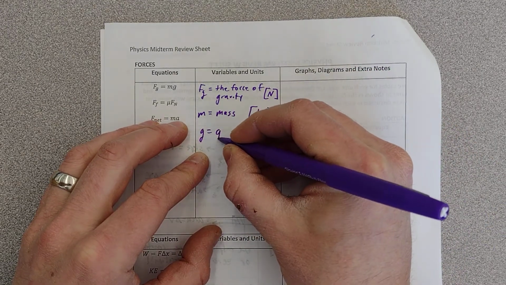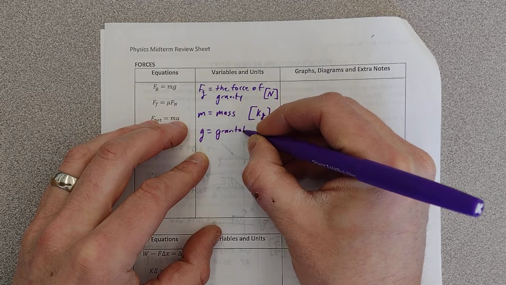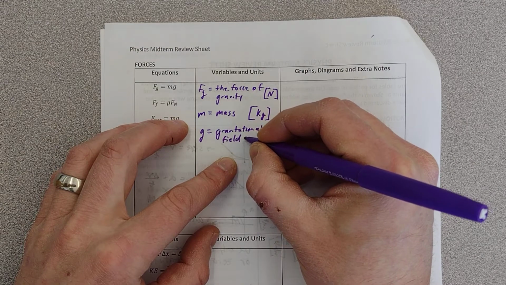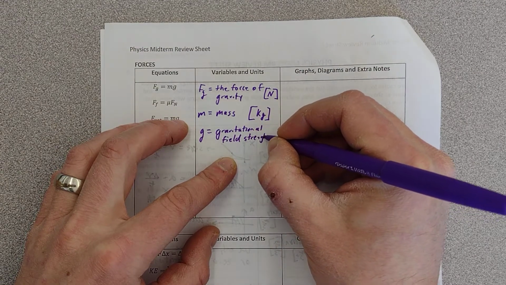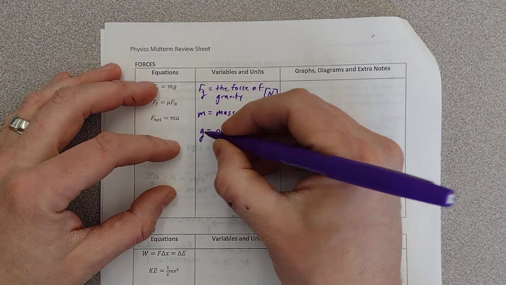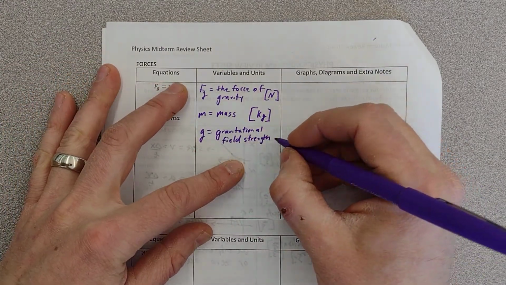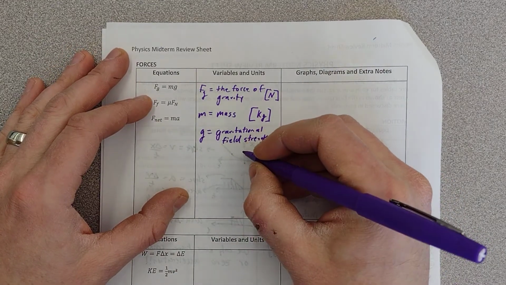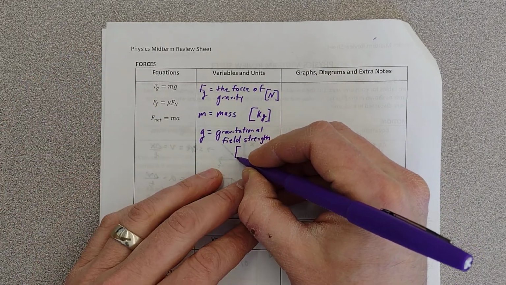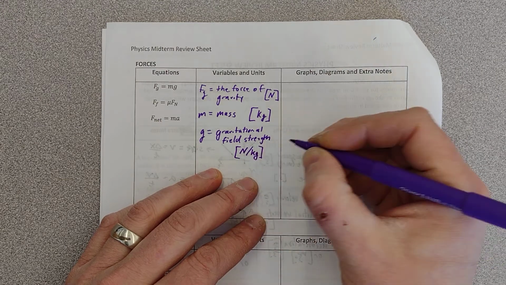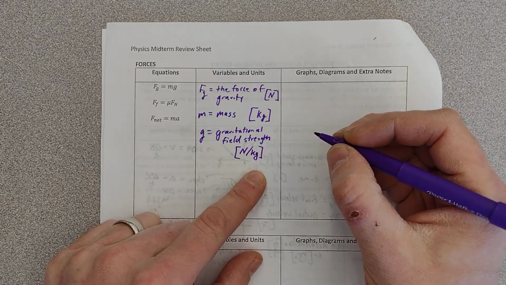G is gravitational field strength. This is due to the Earth. It's really at Earth's surface, but I'm not going to write that all right now. The units for that are newtons per kilogram. It's the amount of force for every kilogram of mass.